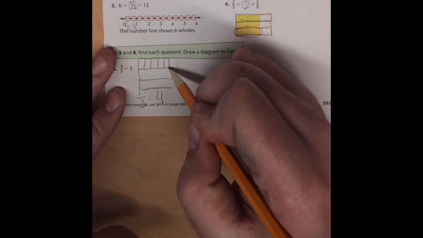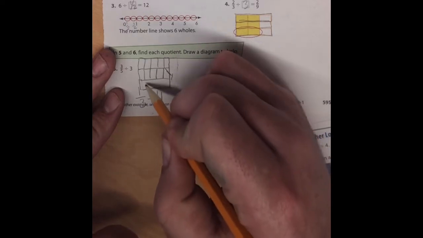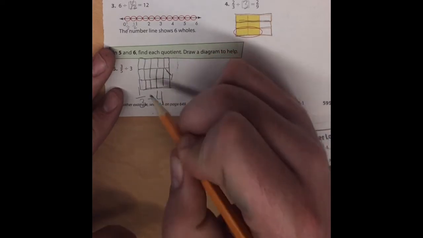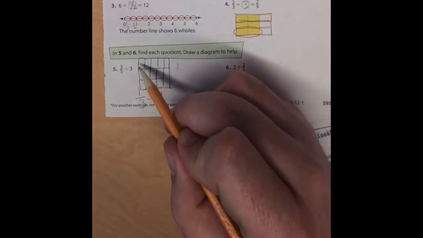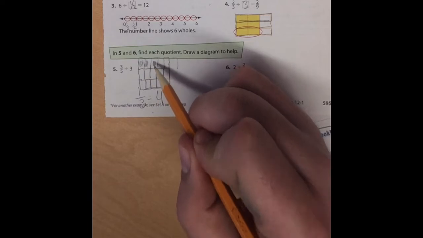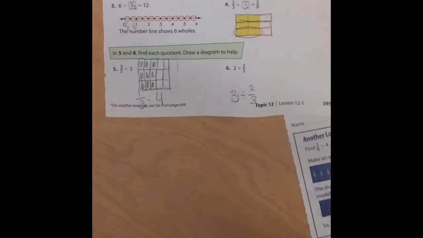Sorry, I kind of messed up. We all can make mistakes. It's okay. 1, 2, 3, 4, 5. 1, 2, 3, 4, 5. So 3 out of the 5 are shaded in on each. 1, 2, 3. 1, 2, 3.